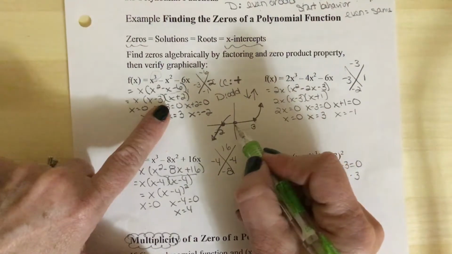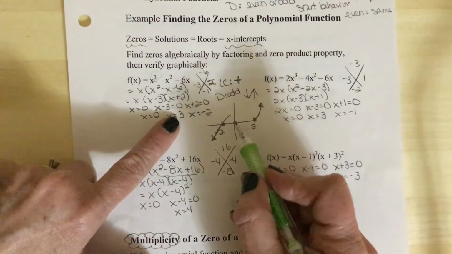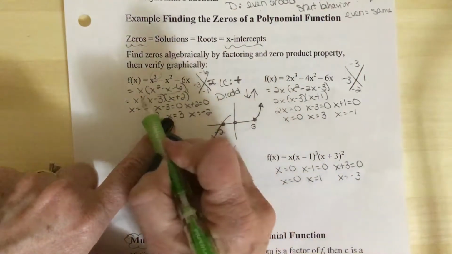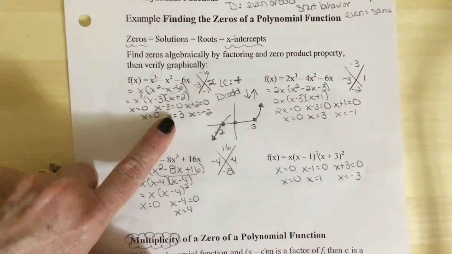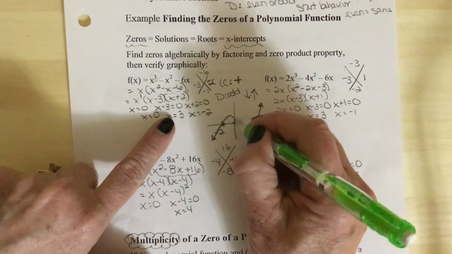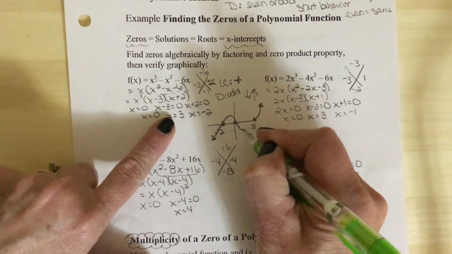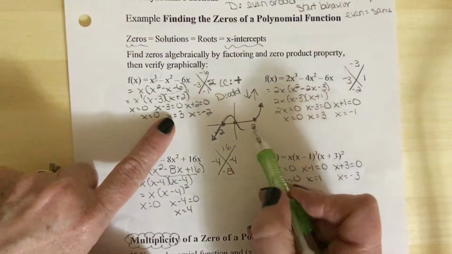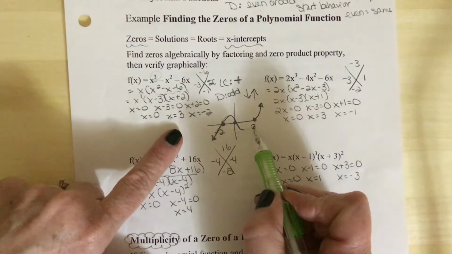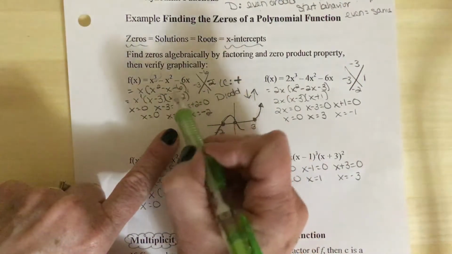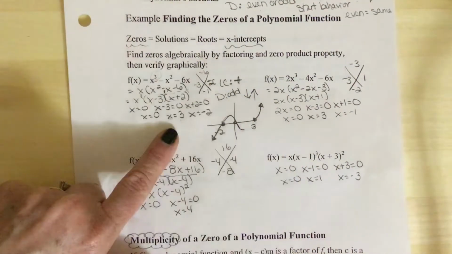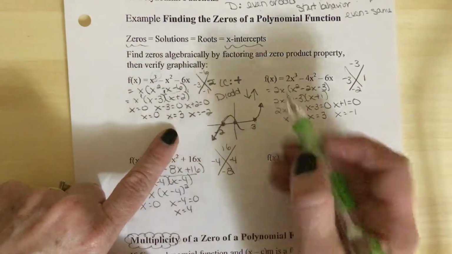Then I have a 0 at 0, again with a multiplicity of 1, which is odd. So that graph will go through that 0. Then I come to my last x-intercept at 3, and that also has a multiplicity of 1, odd, so it too will go through.